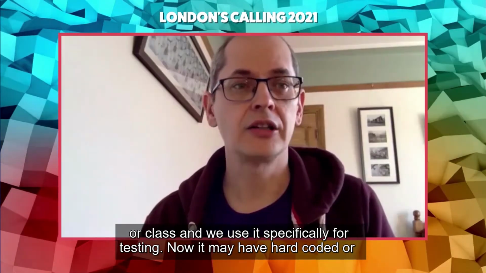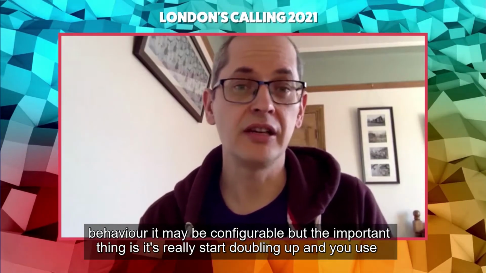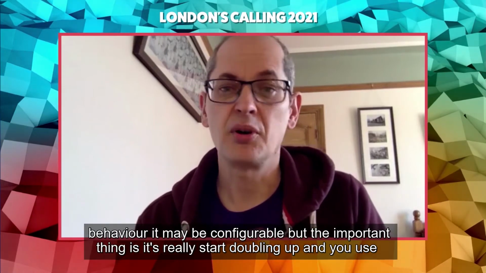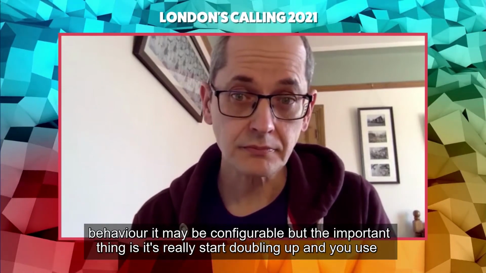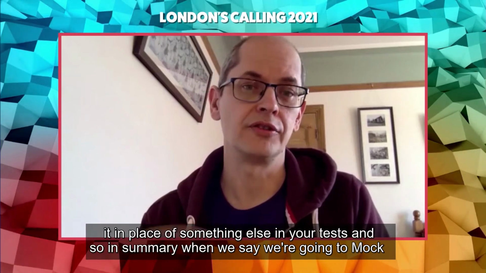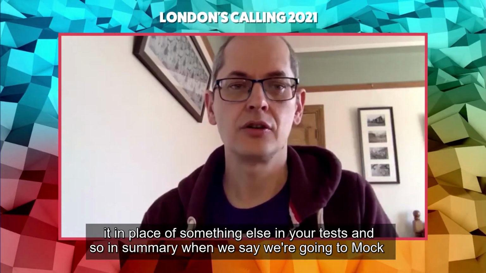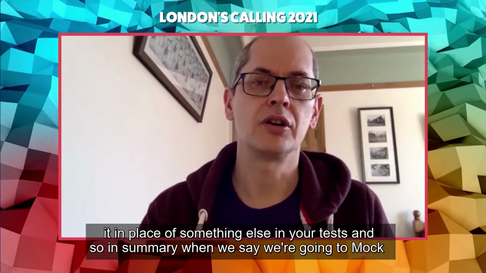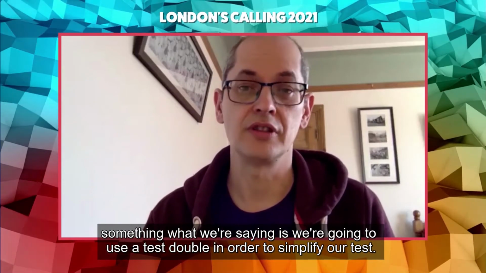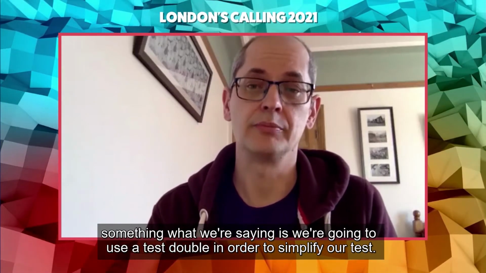Now, it may have hard-coded behavior, or it may be configurable, but the important thing is that doubling up. And you use it in place of something else in your tests. And so, in summary, when we say we're going to mock something, what we're saying is we're going to use a test double in order to simplify our test.